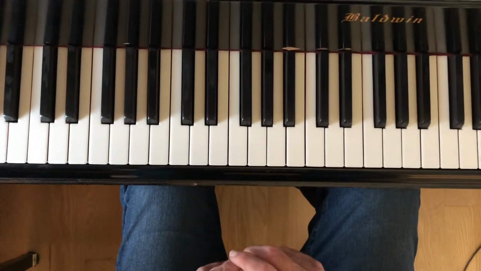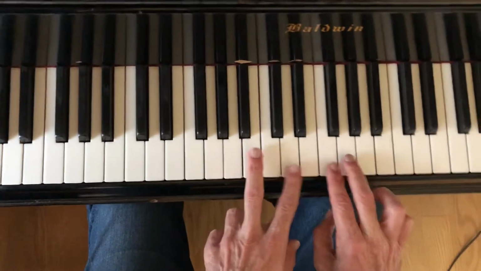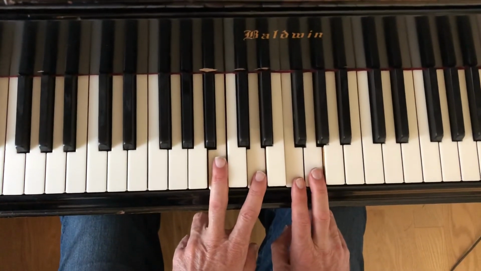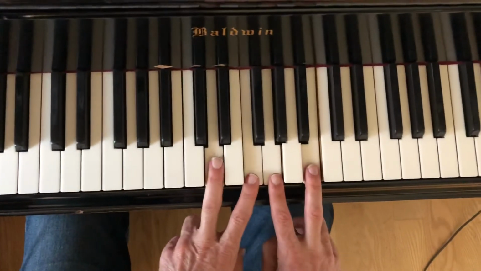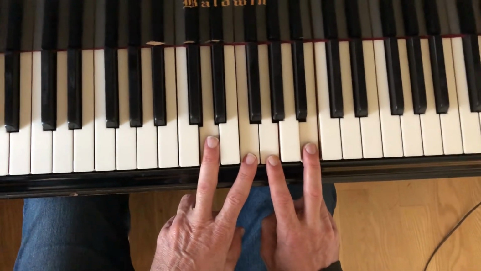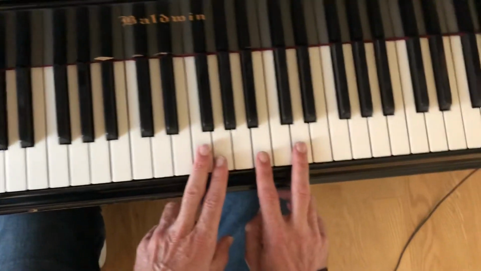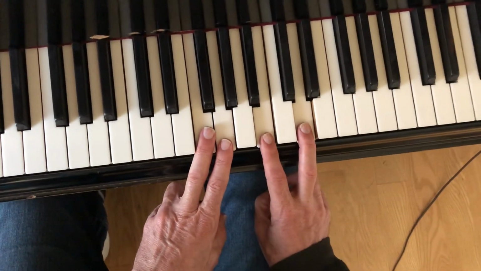Okay, let's review 7th chords and what they're called. G7. First inversion, which is called 6-5 in figured bass. Second inversion, which is called 4-3 in figured bass. And third inversion, which is called 4-2 in figured bass.